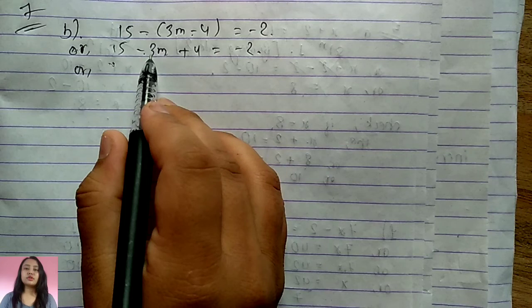Similarly, let's do question number o of the same exercise 19.3. In question number o, we have 4m plus 3 divided by 3 minus 3 equals 1. You can see here this minus 3, now you can shift this minus 3 to the other side.